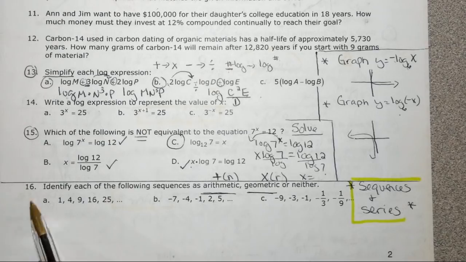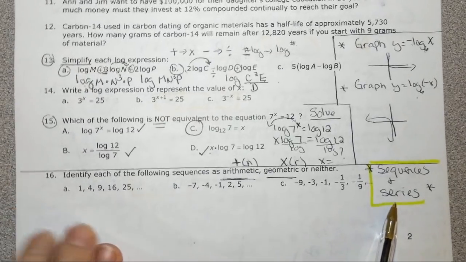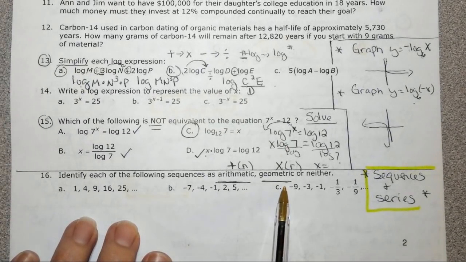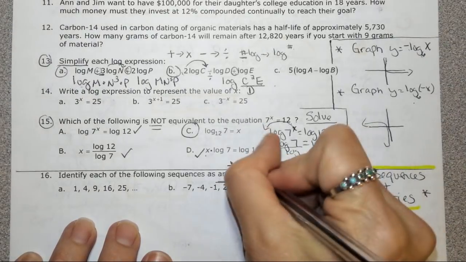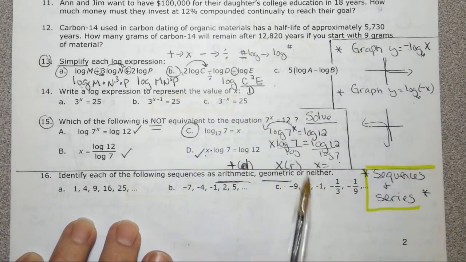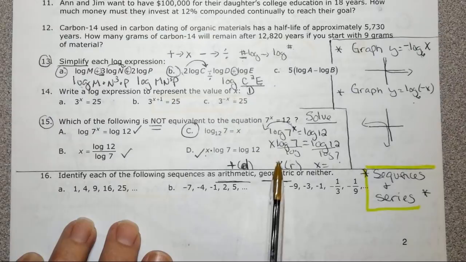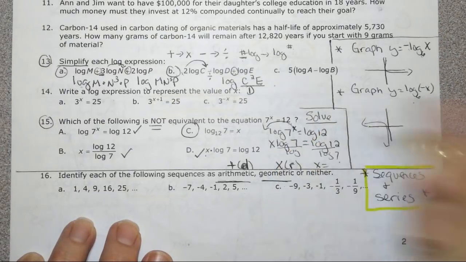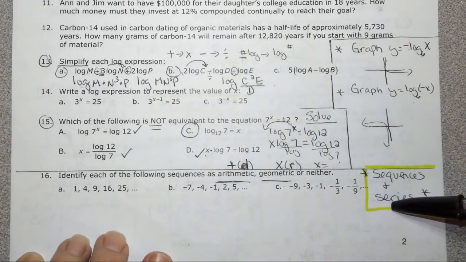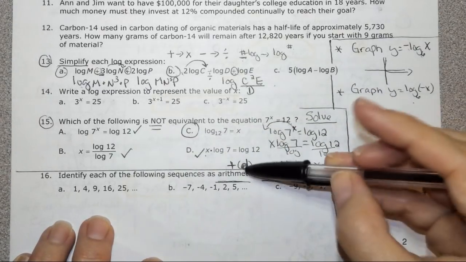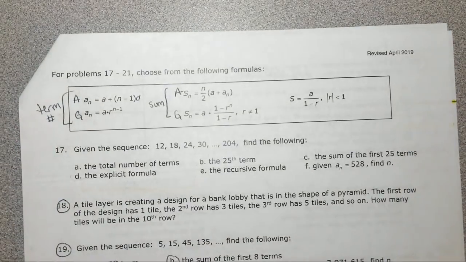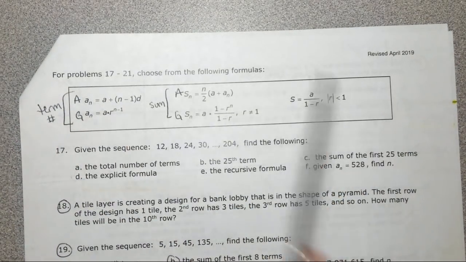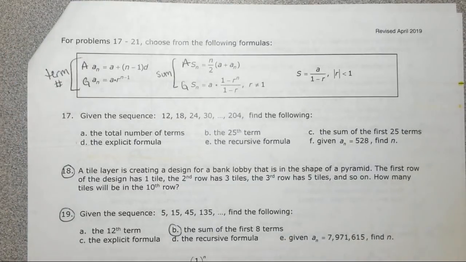The bottom section, 16 through 21, is all about sequences and series. And we talked about arithmetic and geometric. Arithmetic is when you add something over and over and over, and we usually have the letter D every time we talk about arithmetic. Geometric is when you multiply something over and over and over to get the next term, and we have what we call a common ratio. So in this section, they just want to know, are you adding to get something over and over and over? If you were, it's arithmetic. Or are you multiplying to get to the next term? If you are, it's geometric. On 17 through 21, they want you to use these formulas that they will provide for you in order to get whatever they ask you for.